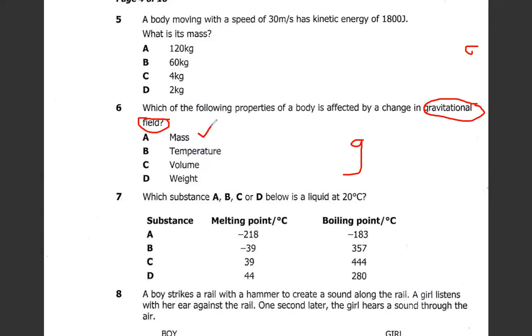Is it the mass? The amount of matter in an object does not depend on the gravitational field. The temperature does not depend on the gravitational field. Actually, the temperature does depend most of the times on the altitude. Remember in grade 9, they told us that the higher you go, the cooler it becomes. So certain places are colder and other places are cooler than the others because of the height of those places above the sea level. The volume, the amount of space occupied by an object does not depend on that.